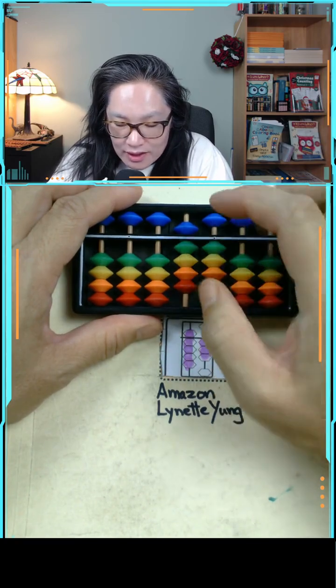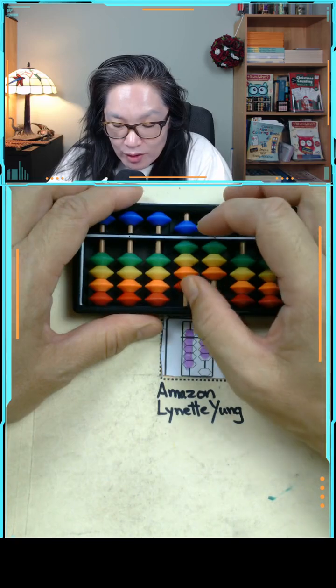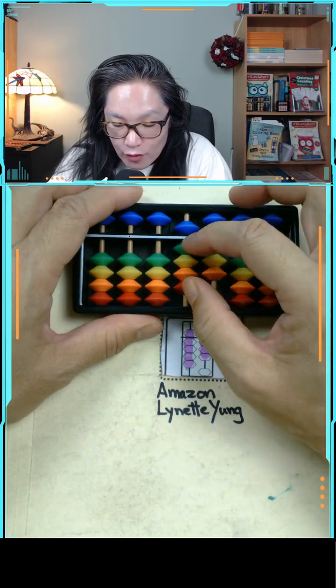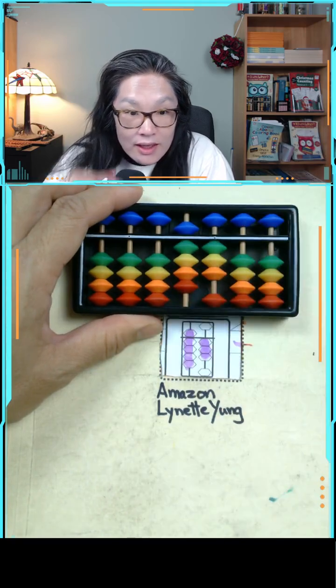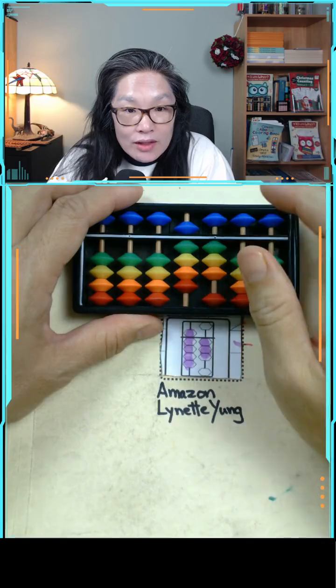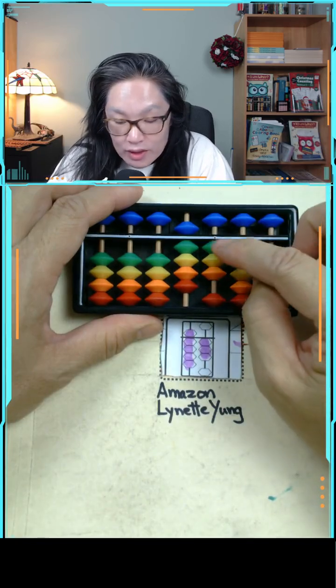So our next number is, we have the top bead is a value of 5 and the 4 bottom beads, right? 1, 2, 3, 4, and then 4 plus 5 is equal to 9. Thank you, Tina. Hello, hello. And then we had 3. 1, 2, 3.